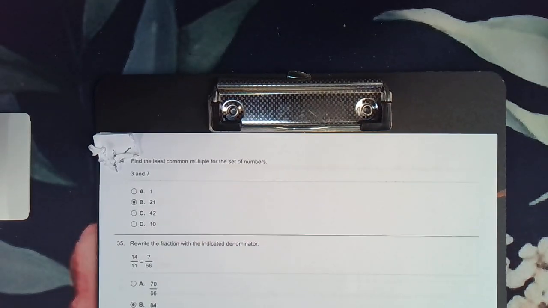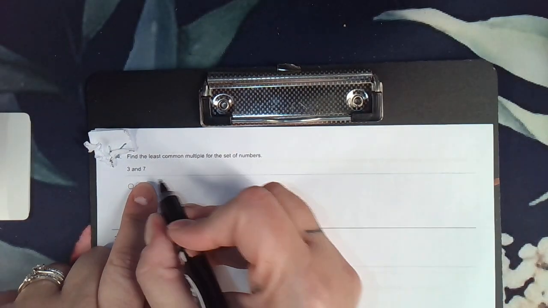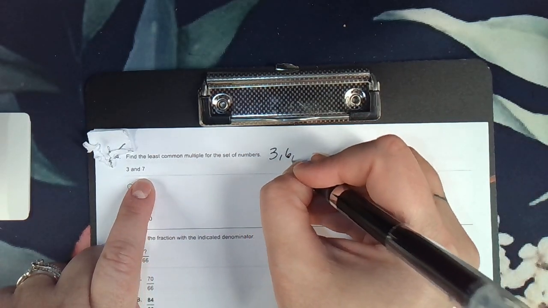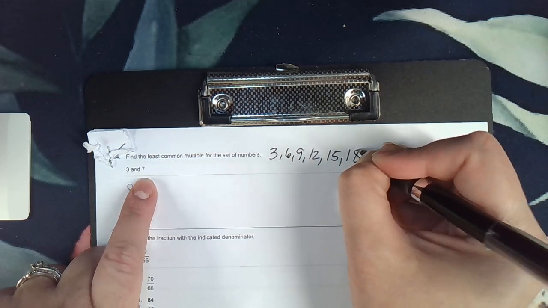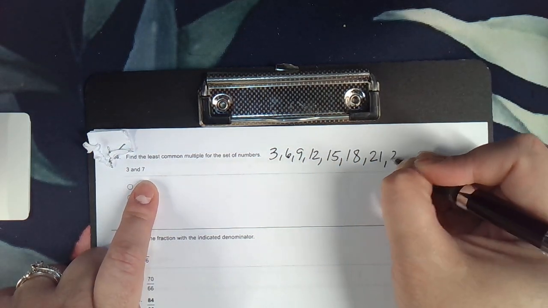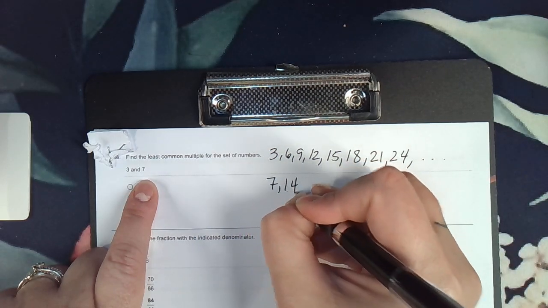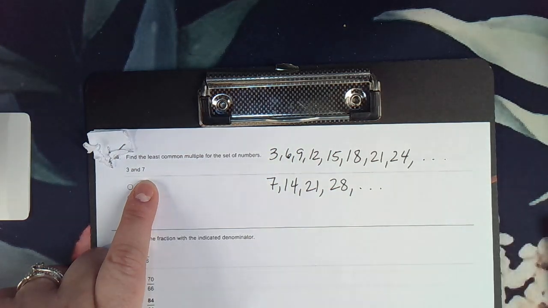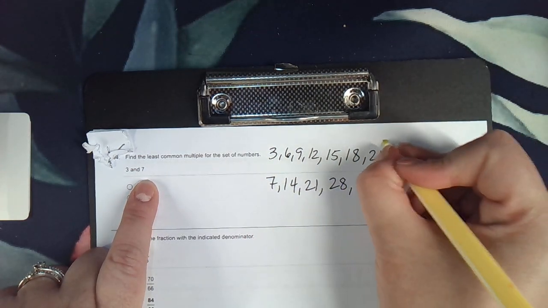Nice. Let's keep going. Number 34. Find the least common multiple. Okay, we kind of already did this. You're going to come up with all the multiples of 3: 3, 6, 9, 12. Yeah, you keep going. Then we're going to come up with all the multiples of 7. Then we're going to look for the lowest number in common. And our lowest number in common should be 21.